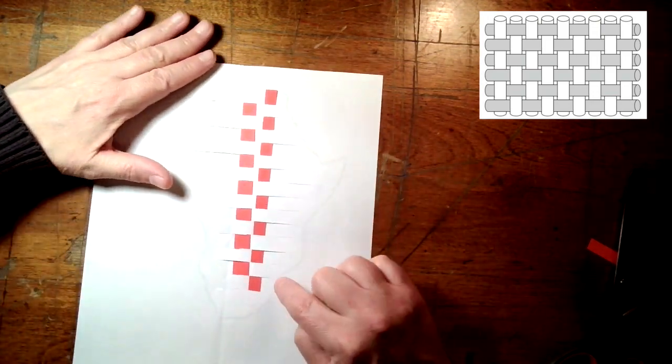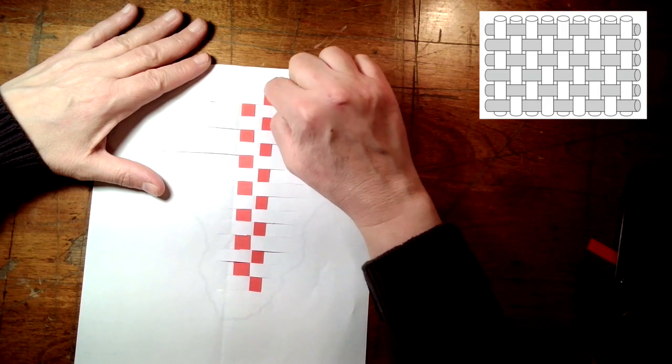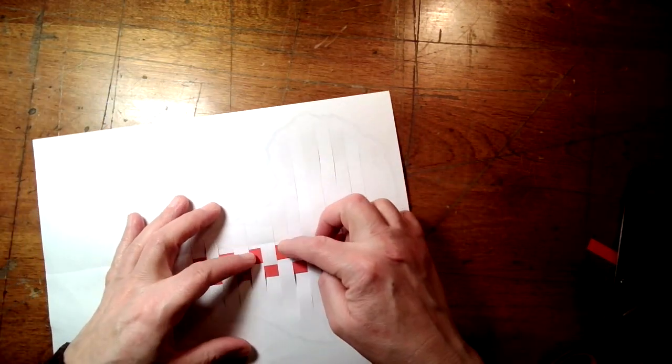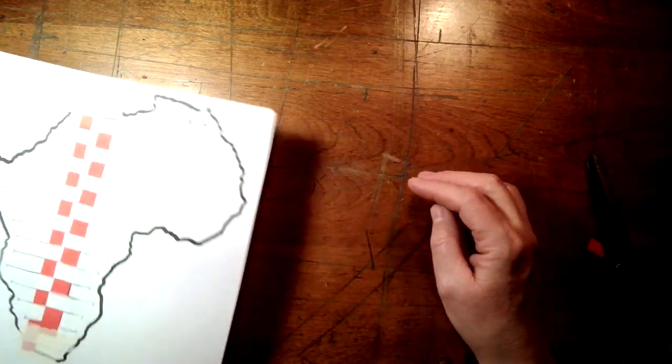Now it's going to look very different because we're going to cut the continent out. But not yet. We need a little strength. Right, boys and girls, that's the first step.